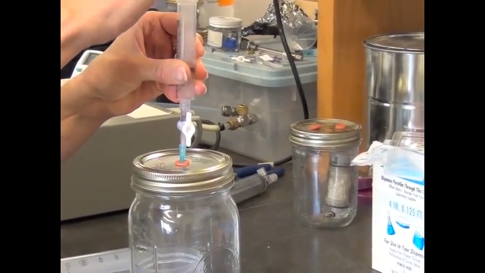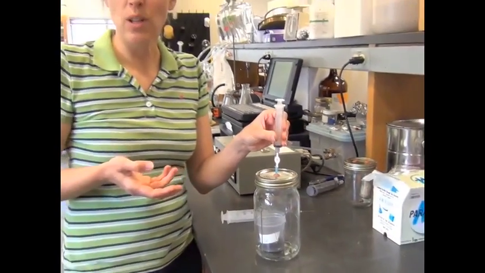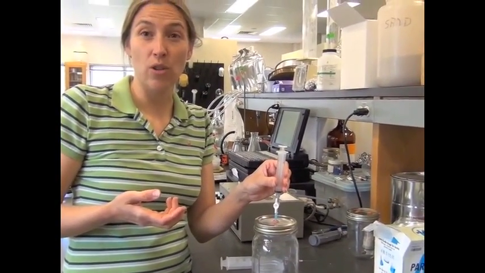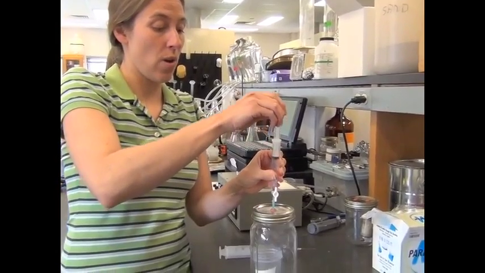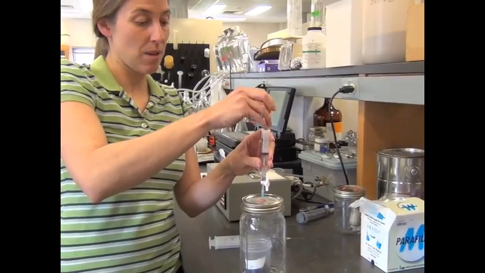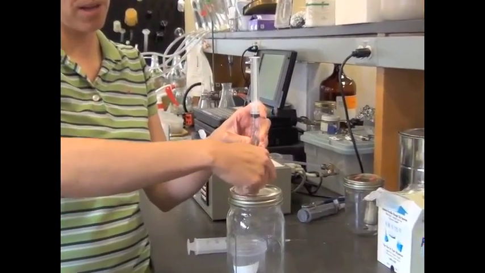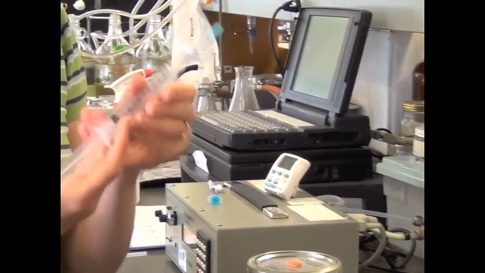So when we take our time zero measurement, we want to make sure that the sample we inject is within the range of our standard curve. So at time zero, there's fairly low concentration. So I'm going to take a 10 ml sample. I'm going to close the stopcock here, pull it out. I'm going to compress this down to 8.